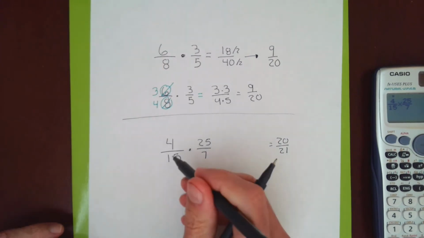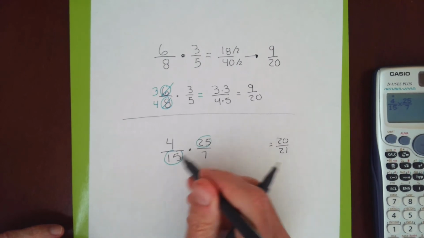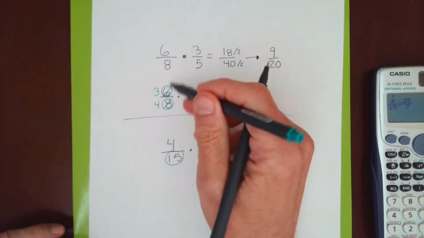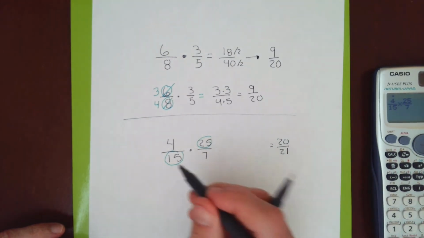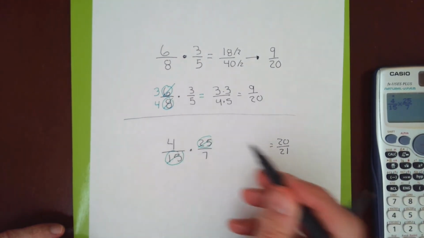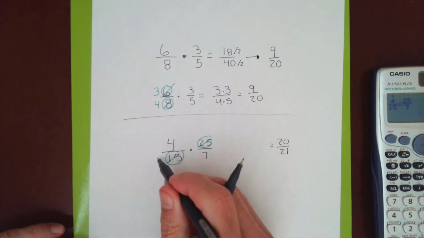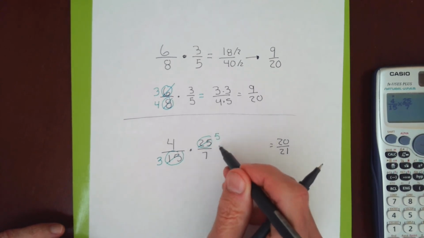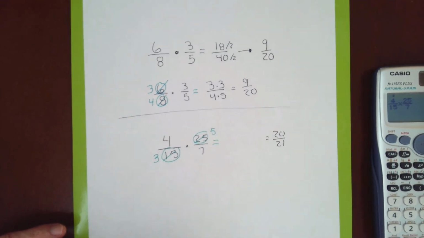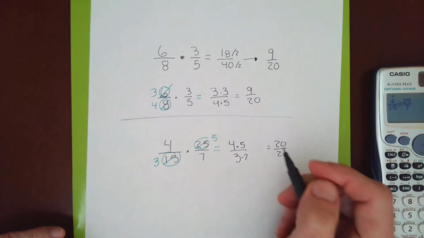The other way is you can cross cancel. As long as you're canceling a denominator with a numerator, they can cancel a denominator with a numerator in the same fraction or a denominator with a numerator in the opposite fraction. If I was doing this problem to try to get my calculator's answer, I would cancel the 15 and the 25 by dividing by 5. 15 divided by 5 is 3. 25 divided by 5 is 5. And what this would leave me with is 4 times 5 over 3 times 7. And that's going to be 20 over 21.